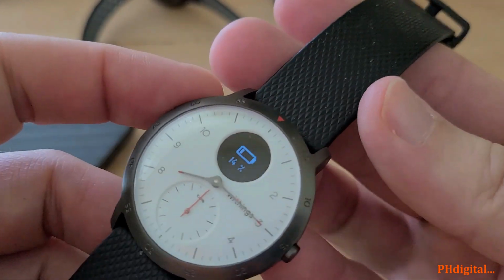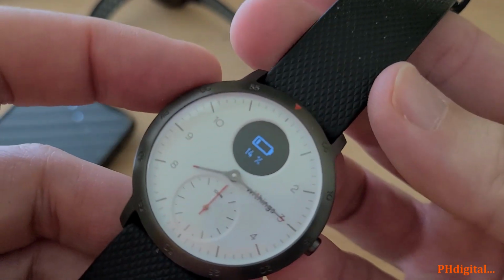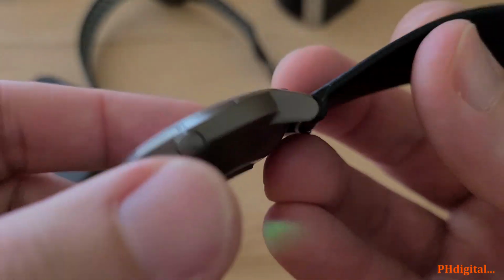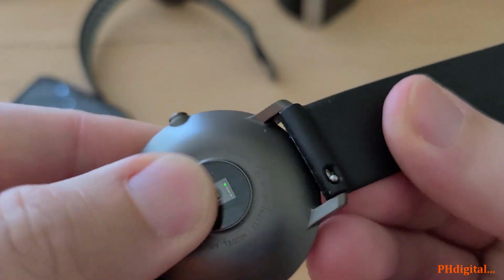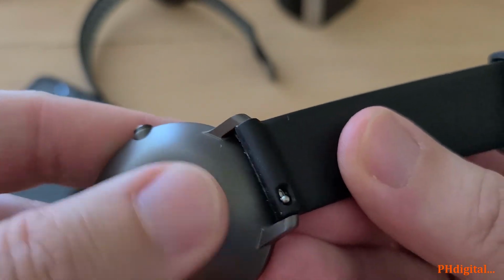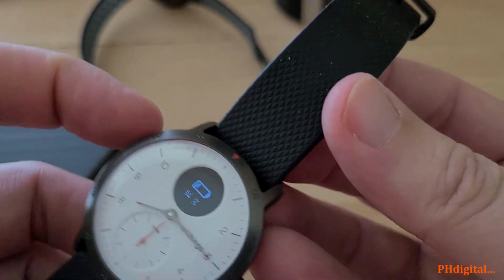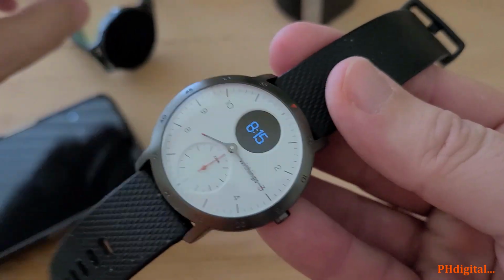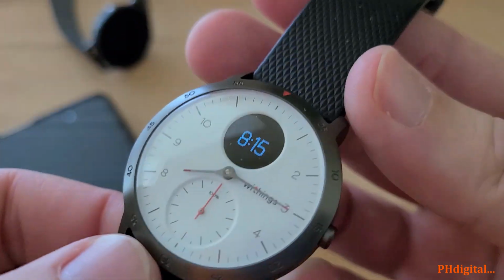And this is my 3-week review. So 3 weeks with Withings. And yeah, so why do I plan on returning it? Well, I don't need another hybrid watch right now in my life. I'm gonna stick with this one as my daily driver. And yeah, it might be for you.